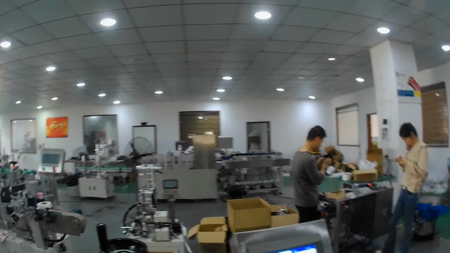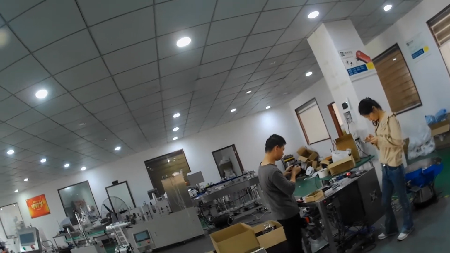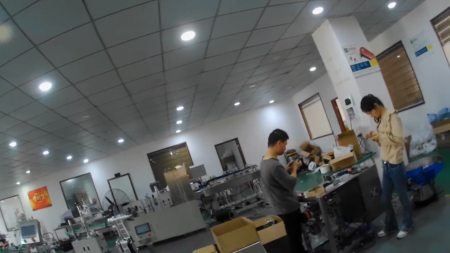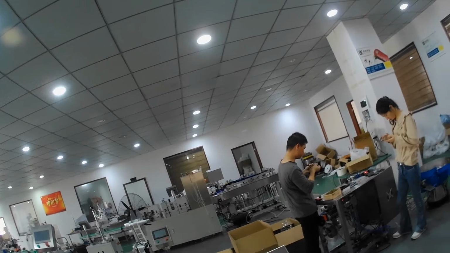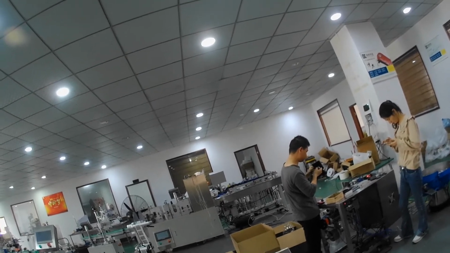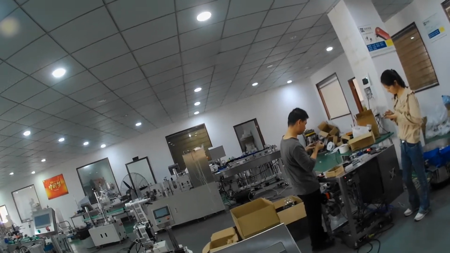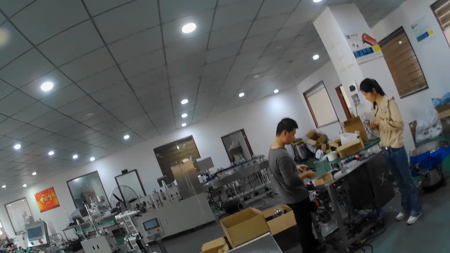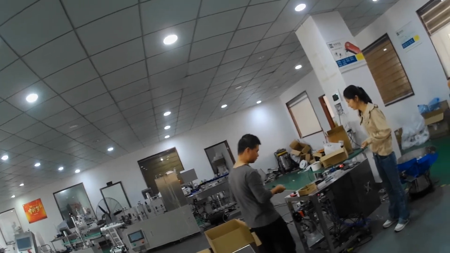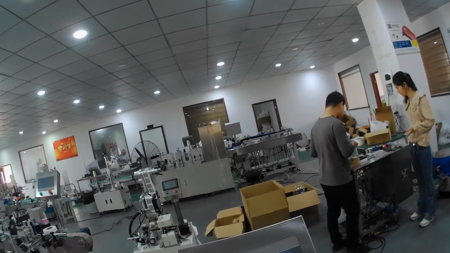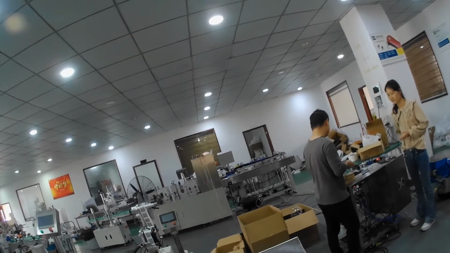That means when there's no bottle fed in, the machine will automatically stop during this set time. And this is the planned production quantity, the set production quantity. And this is the current parameter.